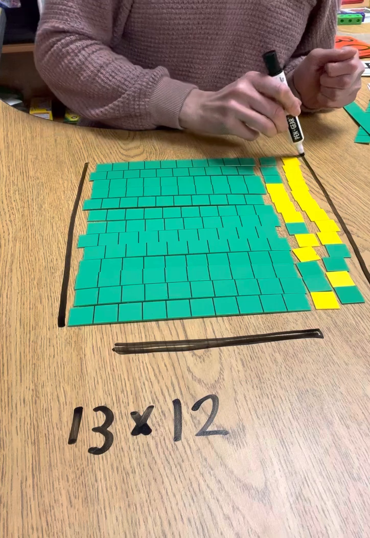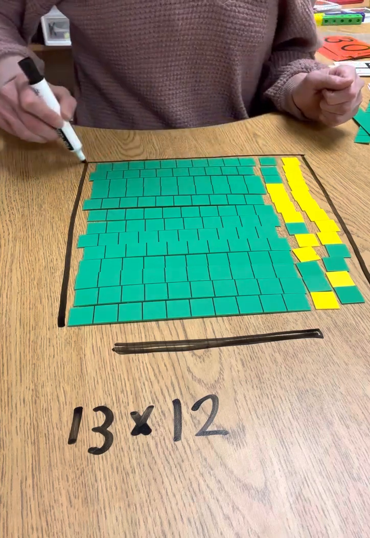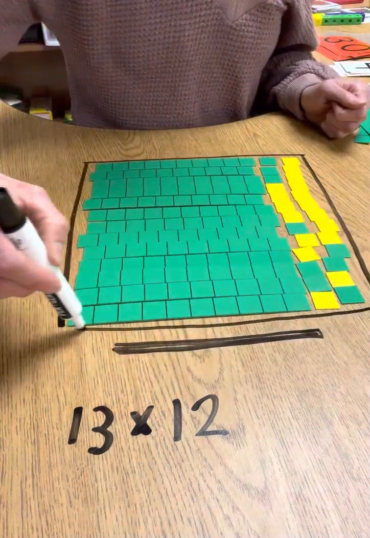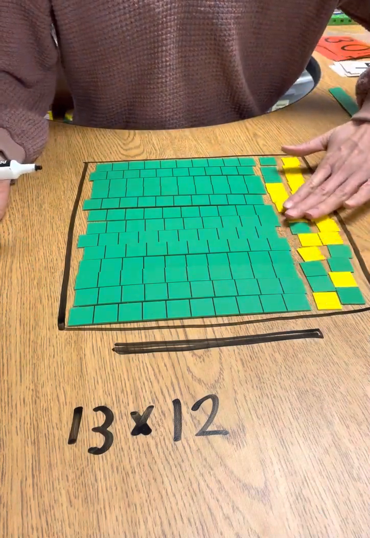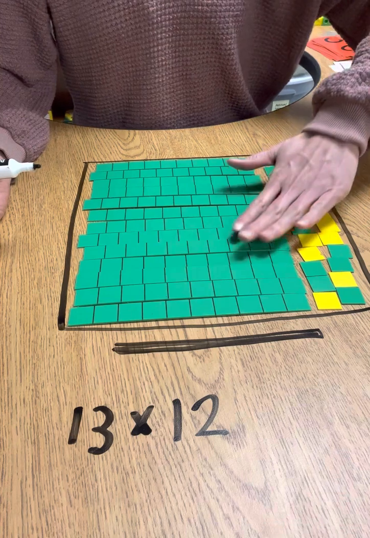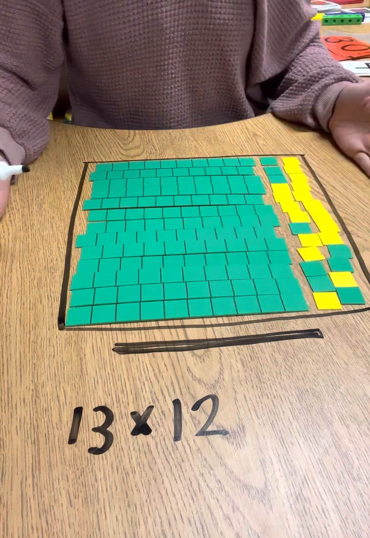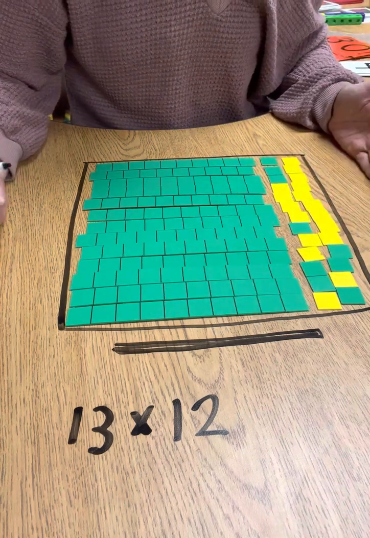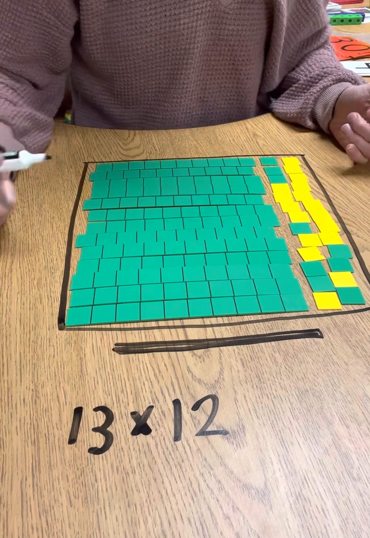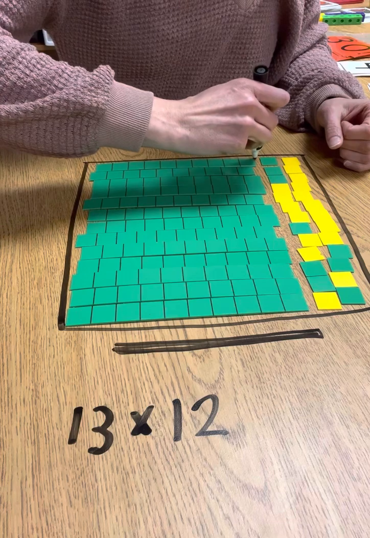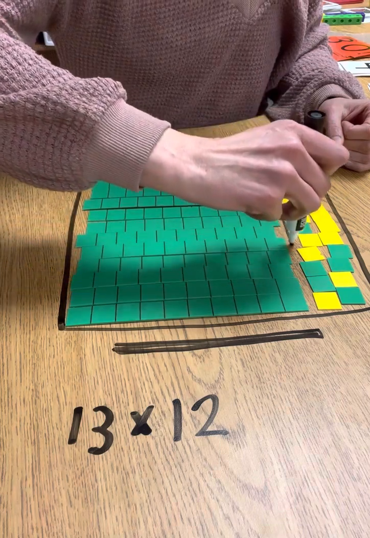I'm drawing the whole thing. This is the entire movie theater. And then I can see that I'm going to have a lot of sections. Like maybe this is too much for my brain to count, so I'm going to split it up. And I know that 10 is a friendly number, or any multiple of 10, so like 10, 20, 30. So I'm going to go ahead and split my 10s away from my 1s.